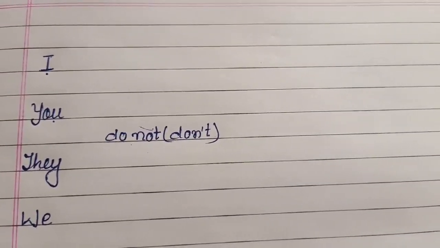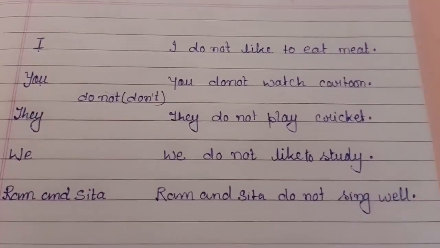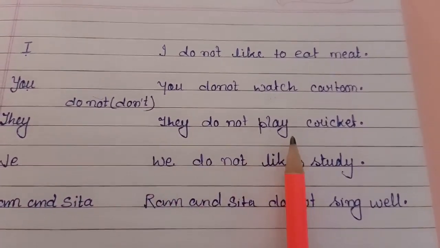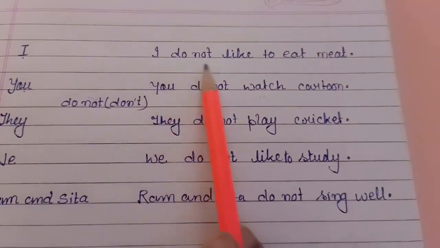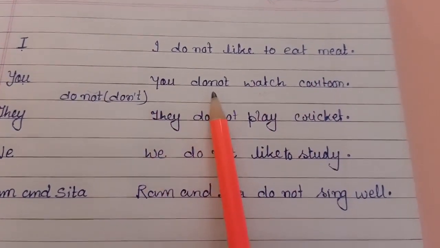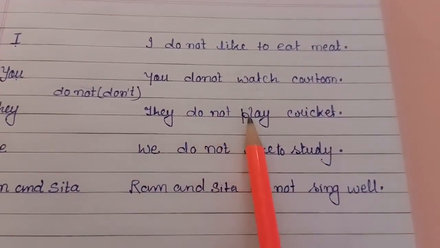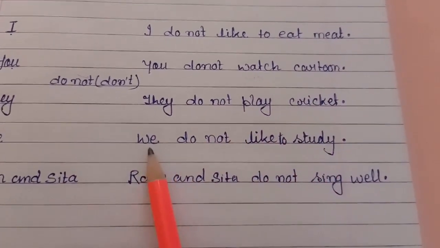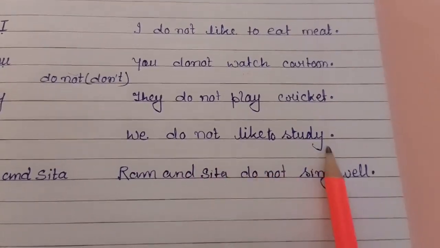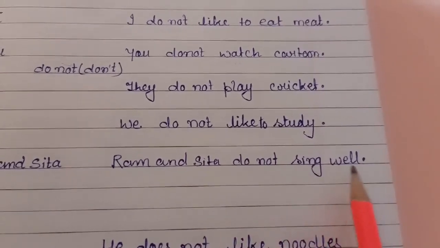Okay, so let us see a few sentences here. Now read these sentences and try to understand. I do not like to eat meat. You do not watch cartoons. They do not play cricket. We do not like to study. Ram and Sita do not sing well.